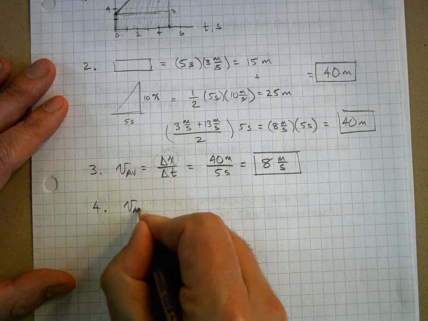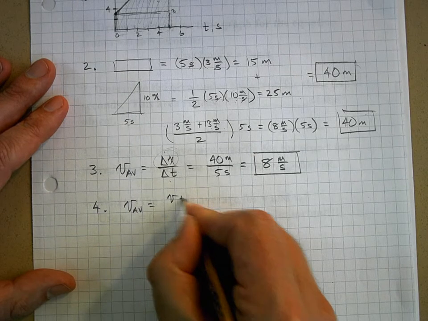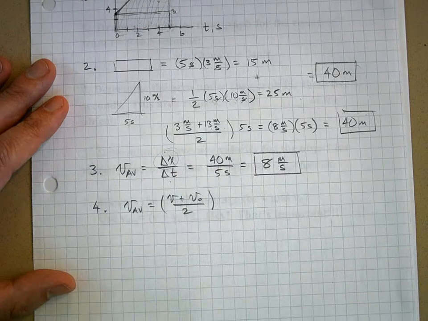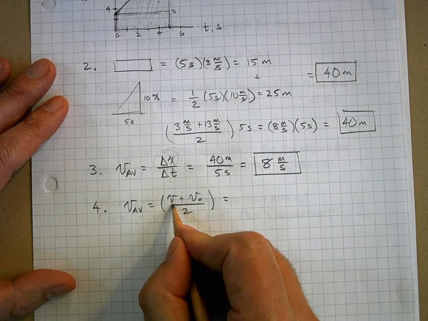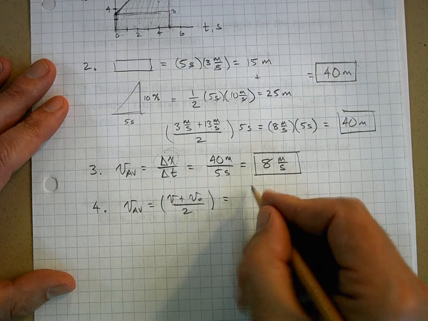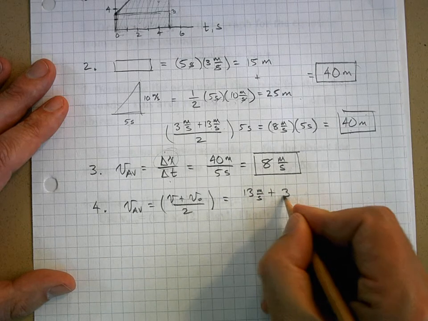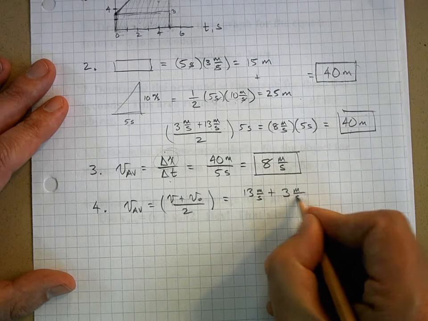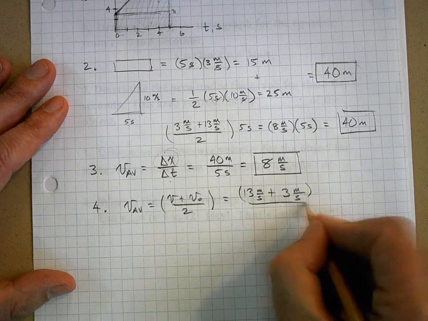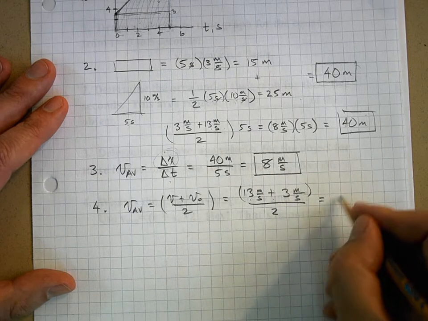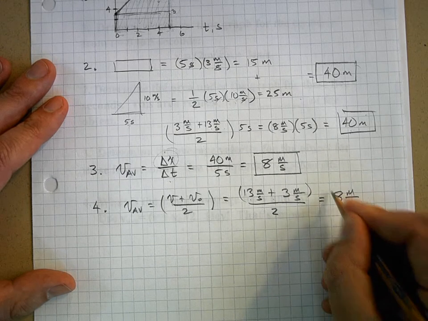If we said that the average velocity is equal to our final plus our starting velocity divided by 2, well, our final velocity was 13 meters per second. Our starting velocity was 3 meters per second. And we divide that by 2. Well, 13 plus 3 is 16. 16 divided by 2 is 8 meters per second.